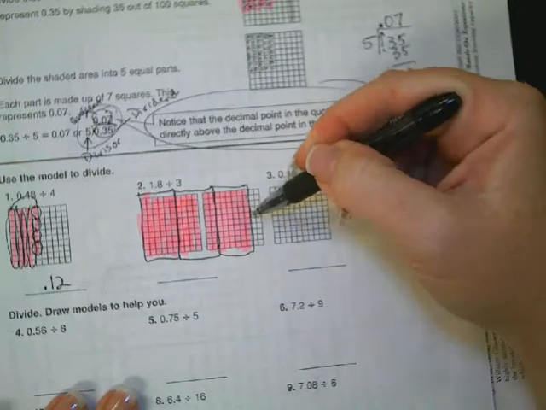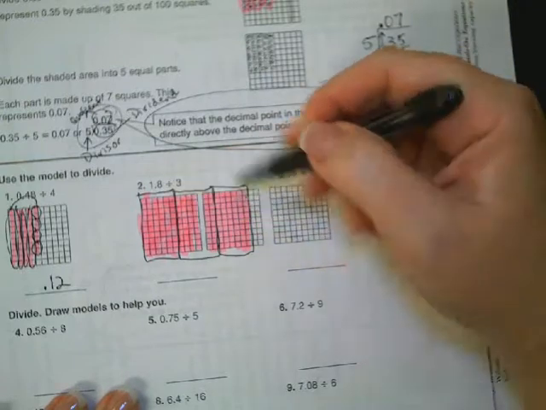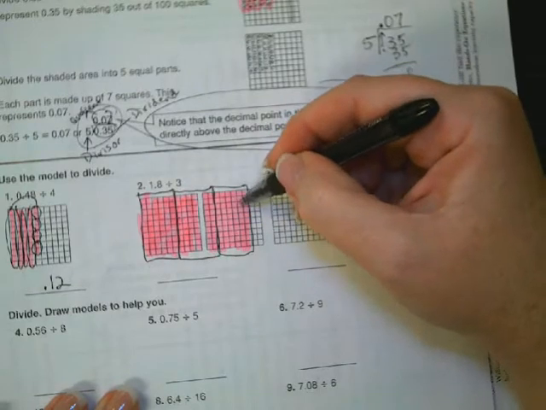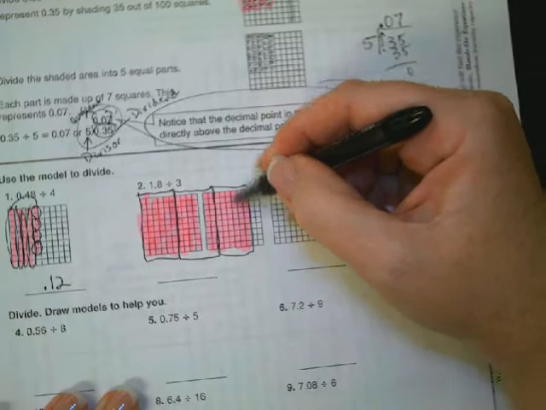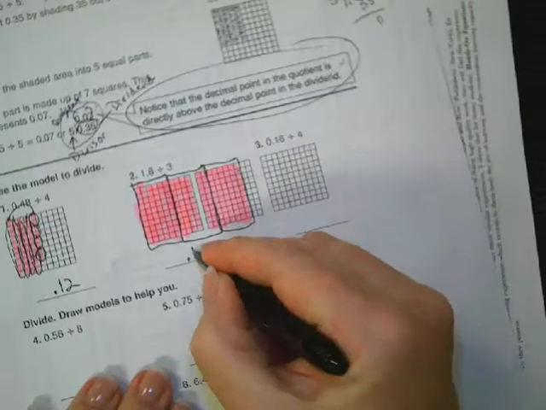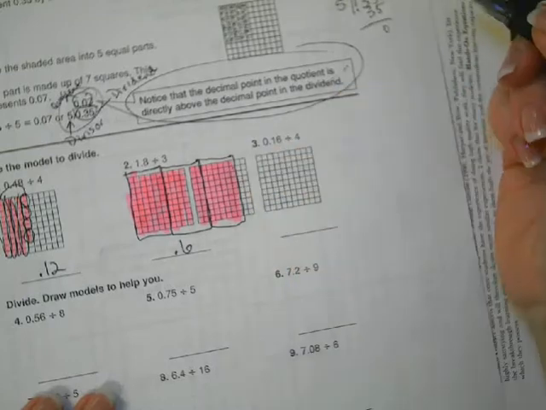So that is 3 equal groups when I divided 1.8, and I just need to look at what's in one of these groups. I have 1, 2, 3, 4, 5, 6, and each row or column is a tenth, so 6/10, so 0.6 would be my answer. Remember division, I'm grouping these, and then my answer is how much is in each group.